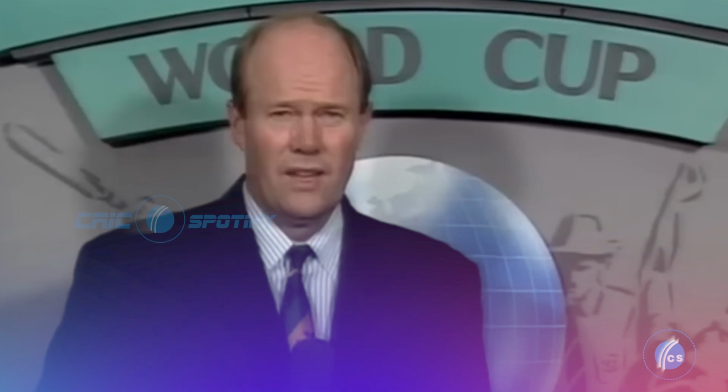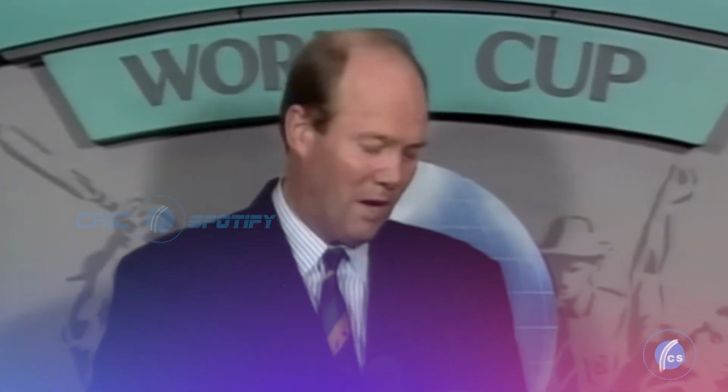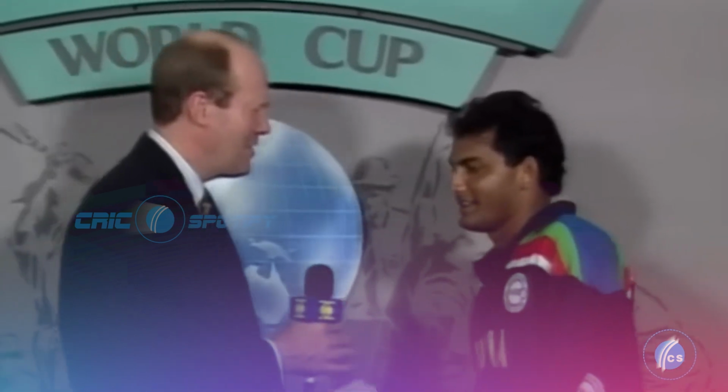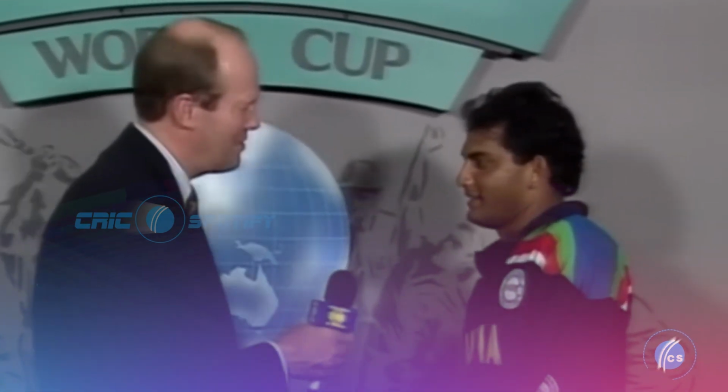Now down the presentation area, here's Tony Greig, and with him the two skippers and the player of the match. Thanks, Richie. Well, I've got $5,000 to pass around the players, and of course Mohammed Azharuddin takes away $3,000 of those $5,000. Well played. Thanks very much. It's been the close thing for you on numerous occasions this season. You must be nice and relieved.